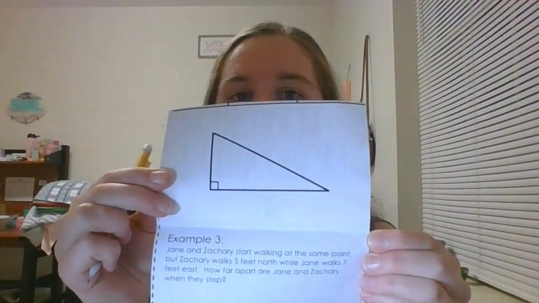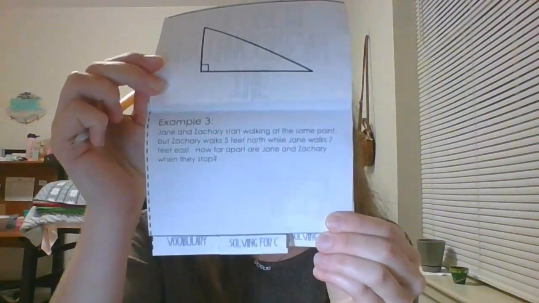We have solved for A and B, and we've gone over a little bit of vocabulary. Now we're going to look at example number 3 about Jane and Zachary. So you're going to have a triangle up top and a word problem at the bottom. We're going to use this figure and fill in the information that we're given and solve for what we do not have. So Jane and Zachary start walking at the same point, but Zachary walks 5 feet north while Jane walks 7 feet east. How far apart are Jane and Zachary when they stop?